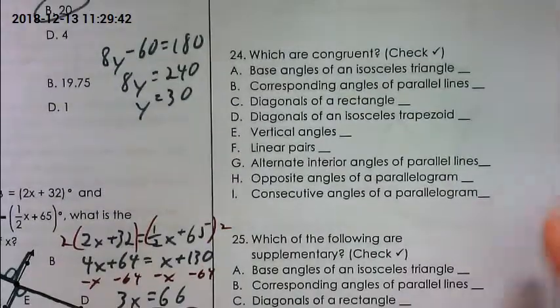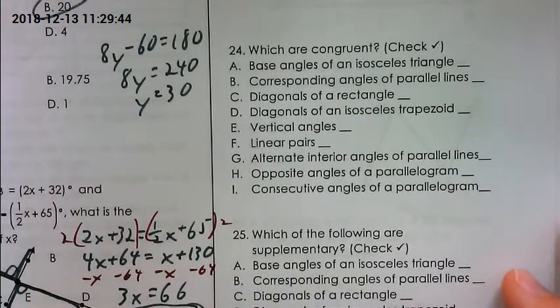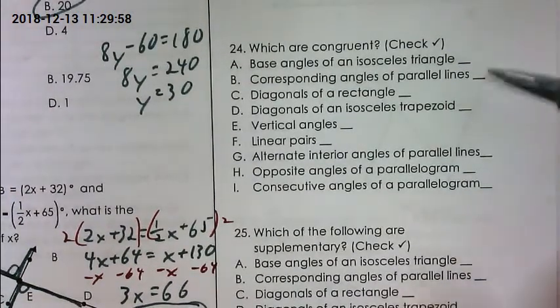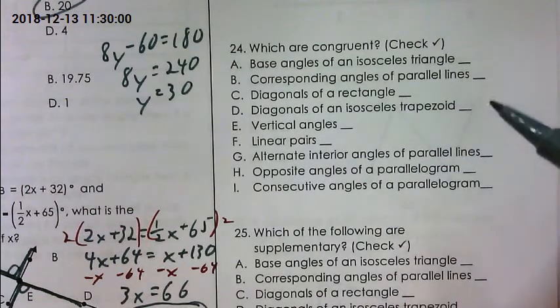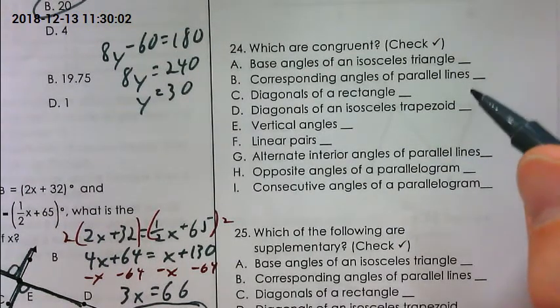All right, 24 and 25. Now, on this one, I think there's just a couple things left off on each one. A lot of people got the majority of the correct responses, but overall, the percentage was low.